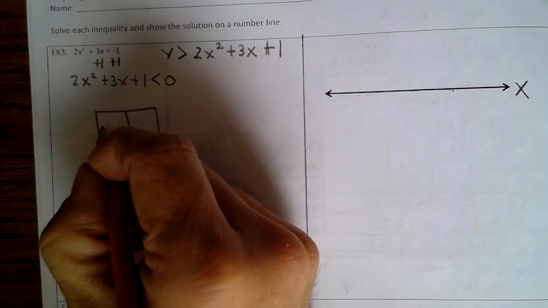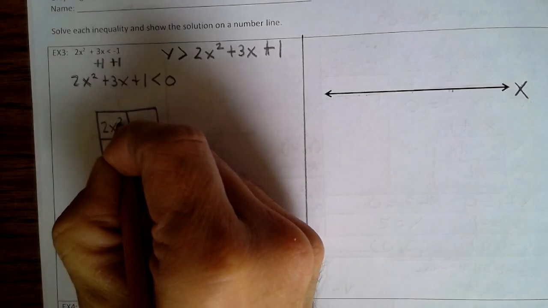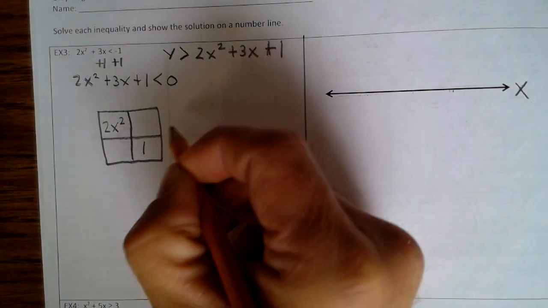So first term, last term, and our middle term is 3x.